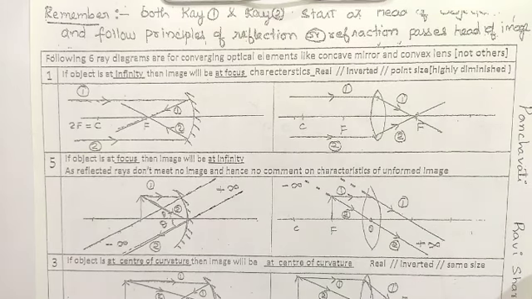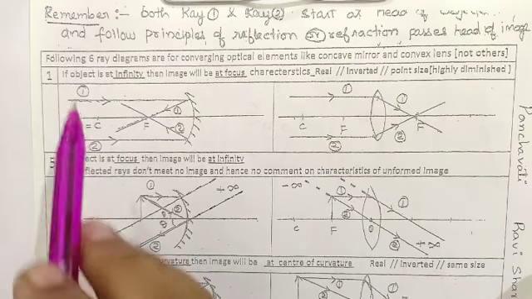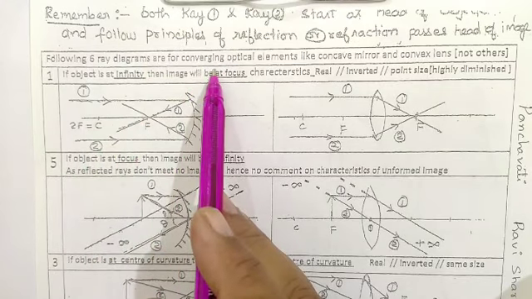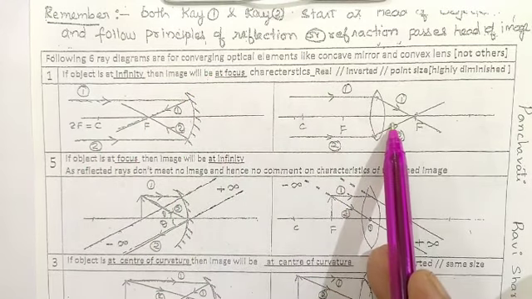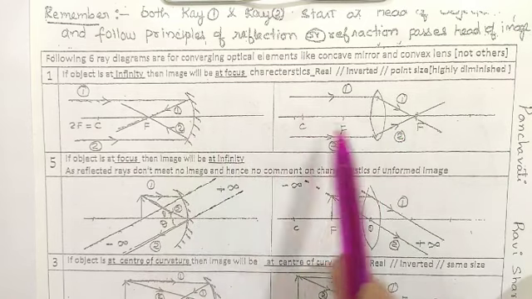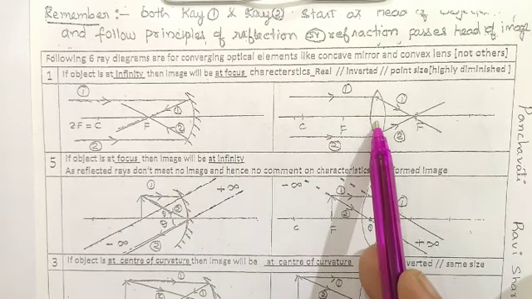Yes students, now we are going to learn 6 ray diagrams for converging optical elements like concave mirror and for convex lens. For convex mirror and concave lens, diagrams are very easy, single ray diagram exists.